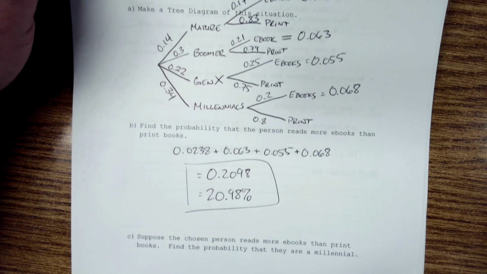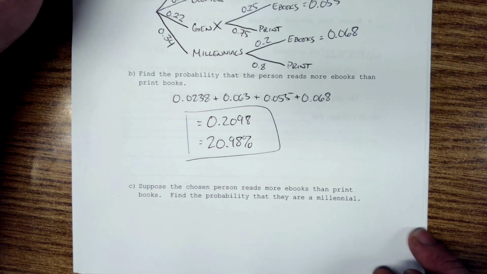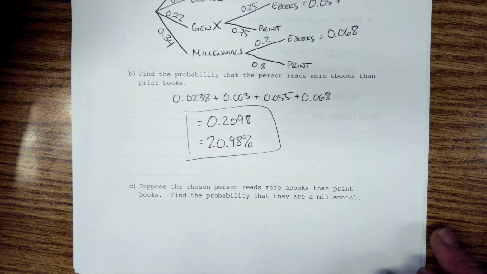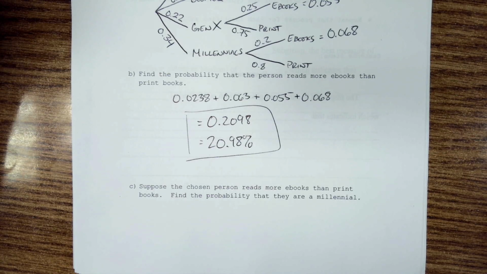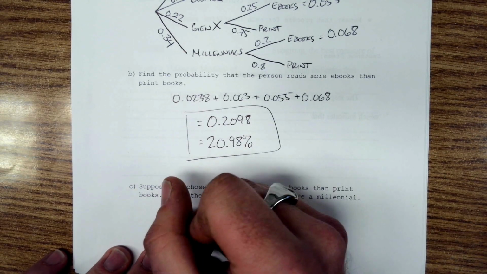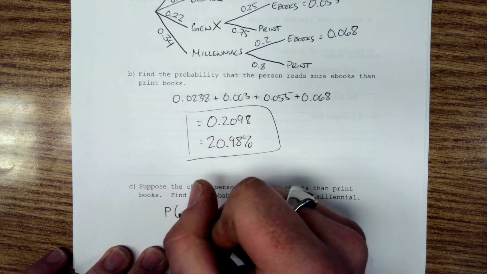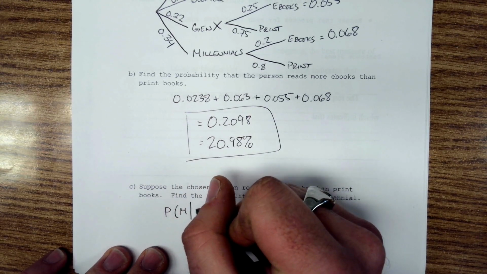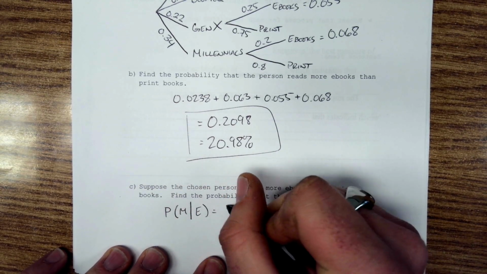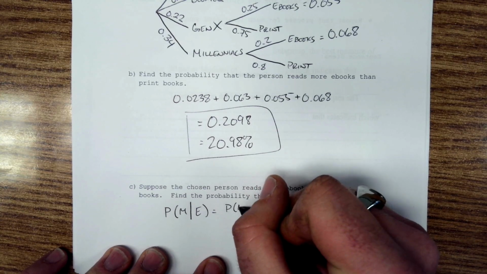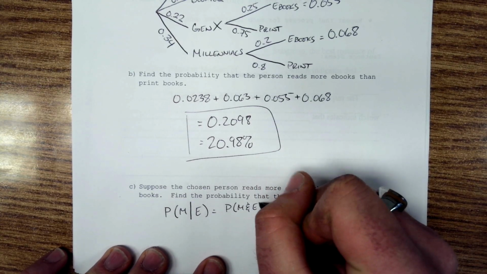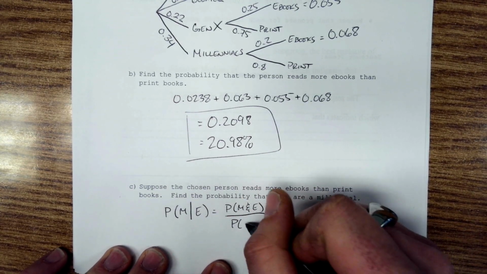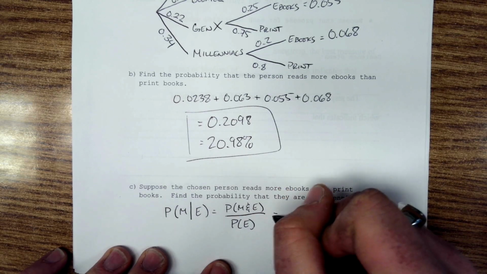And we'll do one more calculation of conditional probability. Suppose a person reads more ebooks than print books, find the probability that they are a millennial. So that would be the probability that they are a millennial given that they read more ebooks, would be the probability that they are a millennial and read ebooks, just divided by the probability that they read ebooks.